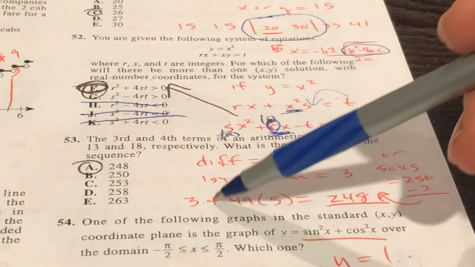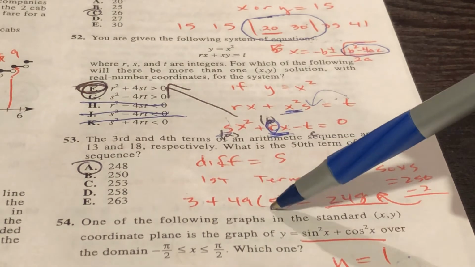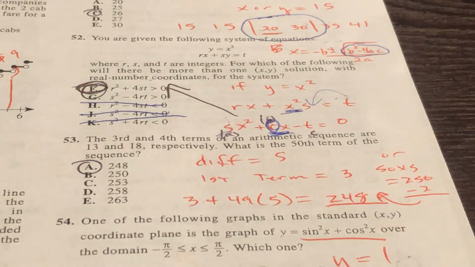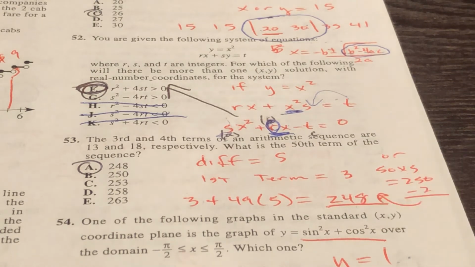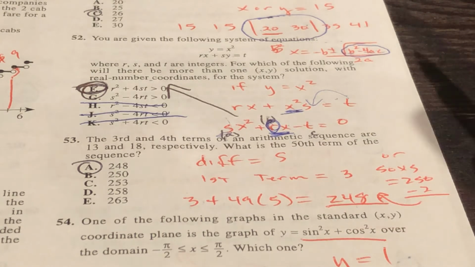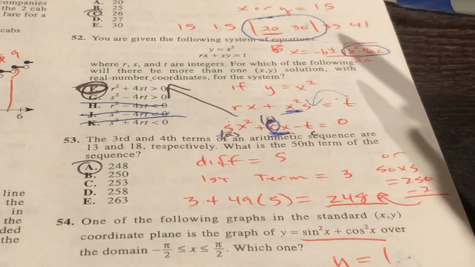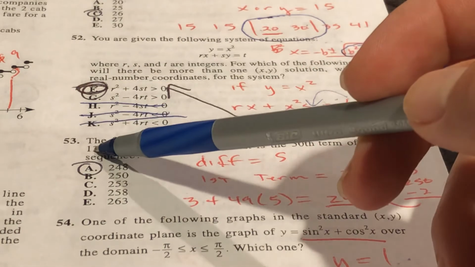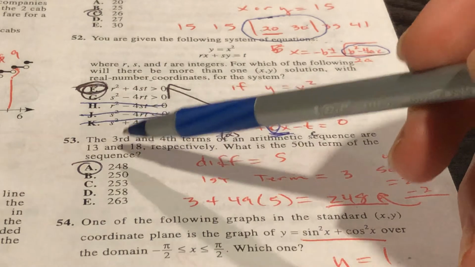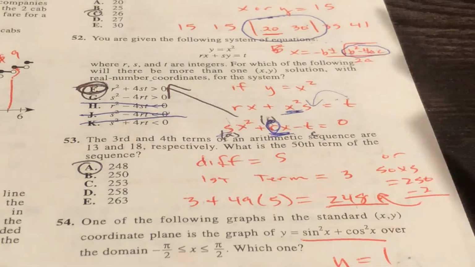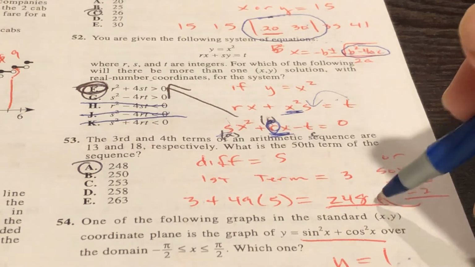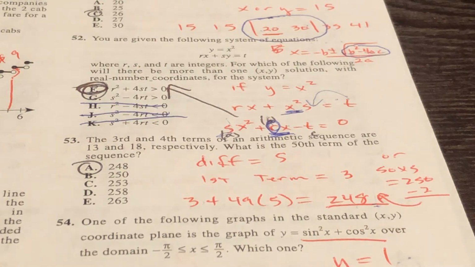Then it's going to be followed by 49 times 5. All right. So you're going to add 5, 49 more times. It's going to give you 248 is the 50th term. All right, each term, so notice how 3 times 5 minus 2 is 13. 4 times 5 minus 2 is 18. You can do 50 times 5 minus 2 to get 248. That's another way to do it.